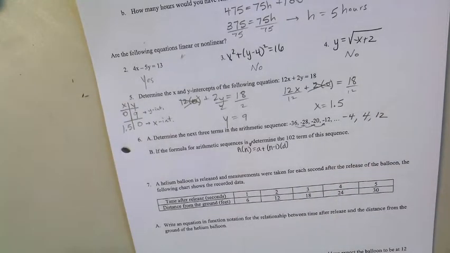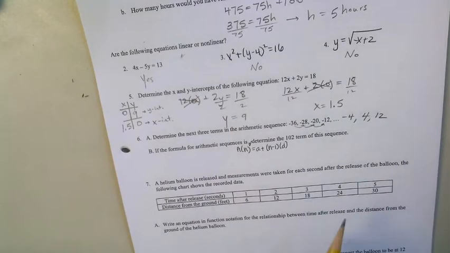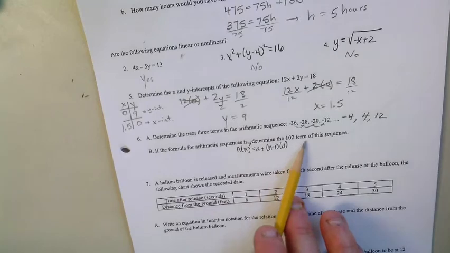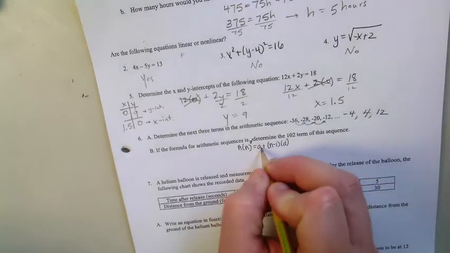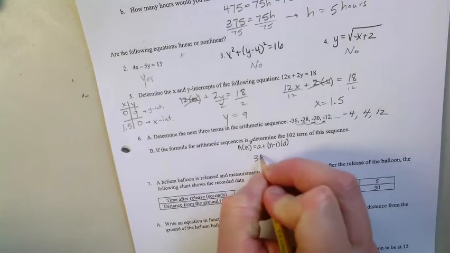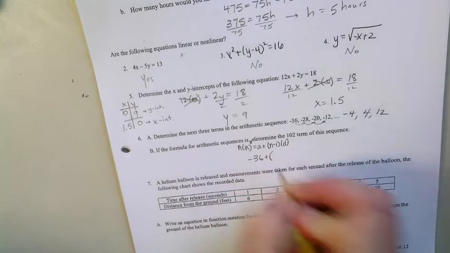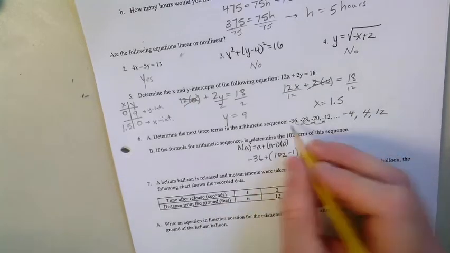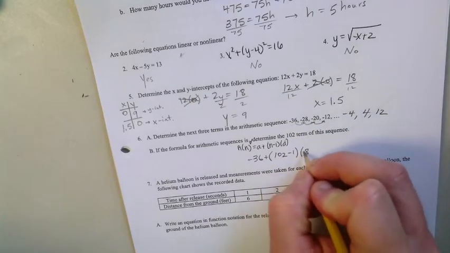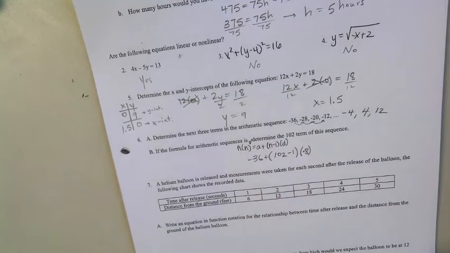If the formula for the arithmetic sequence is the following, determine the 102nd term of this sequence, okay? So this is my first term, negative 36. I'm going to the 102nd term, with a common difference of plus 8. If you want to put a positive in there, you can, okay?